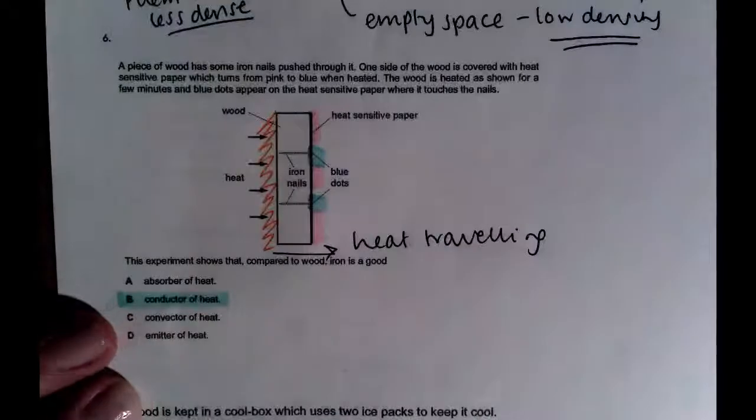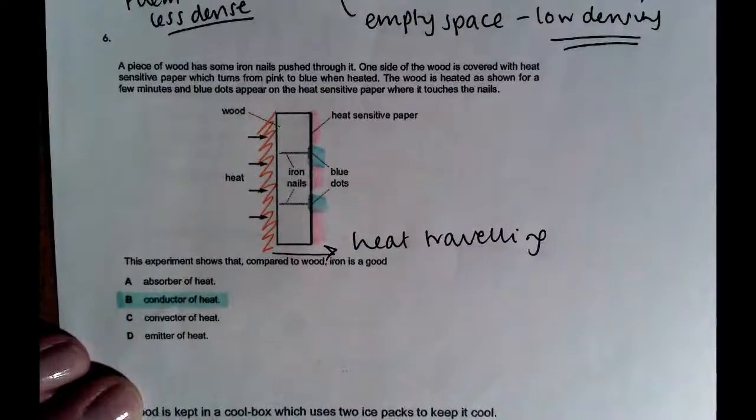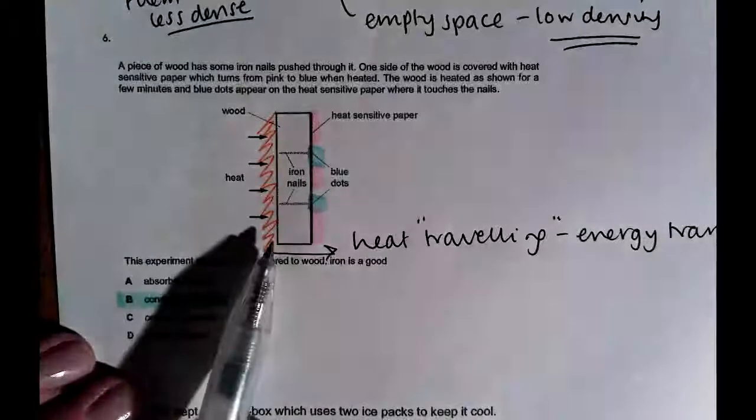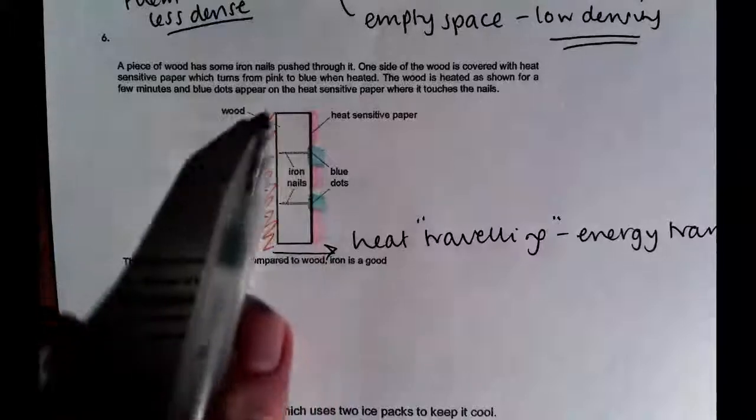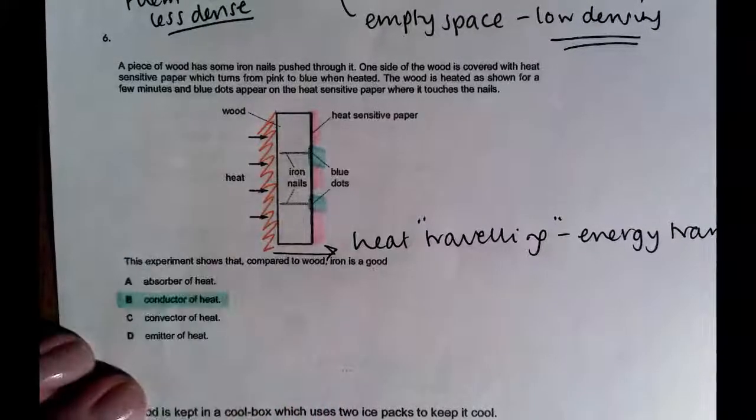So energy is going from left to right. We get an energy transfer. Now we know that it has to transfer through whatever we have inside.